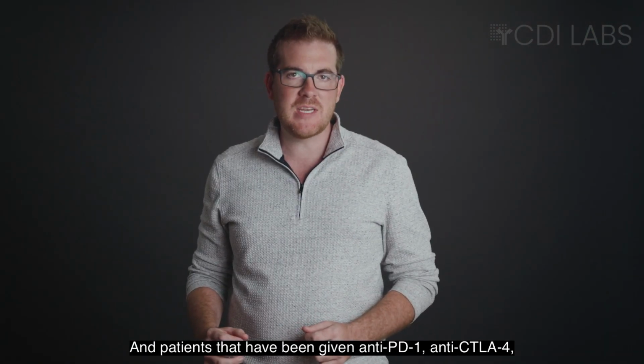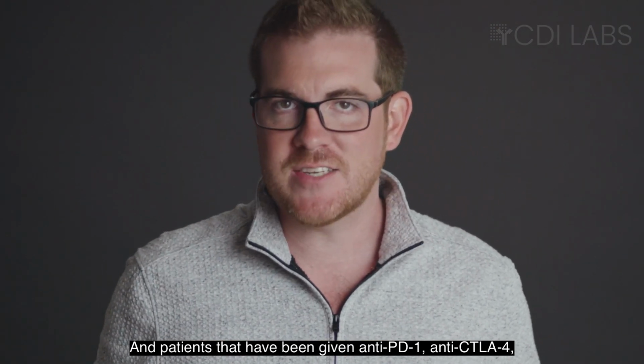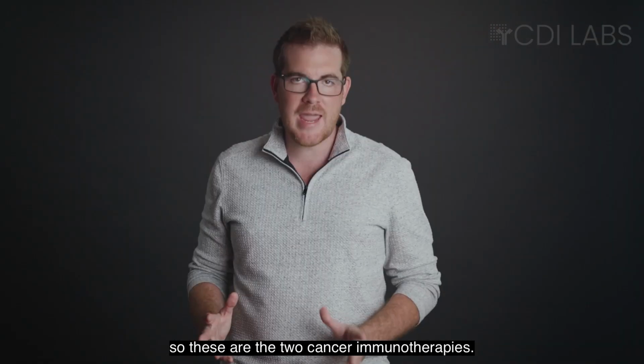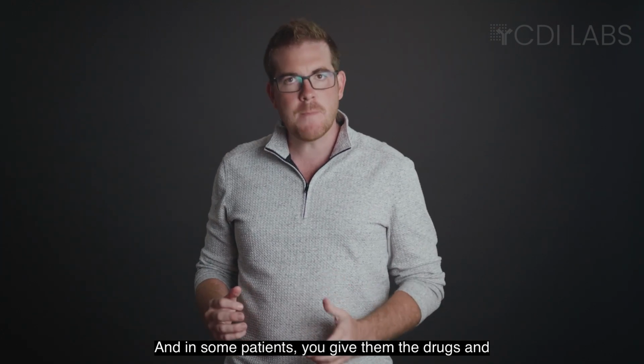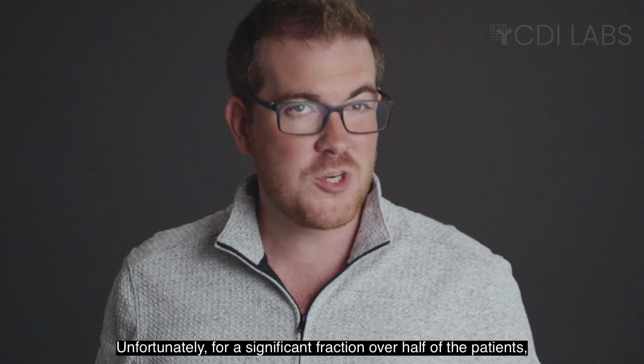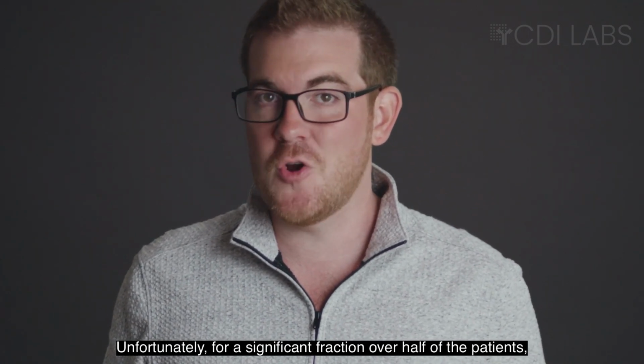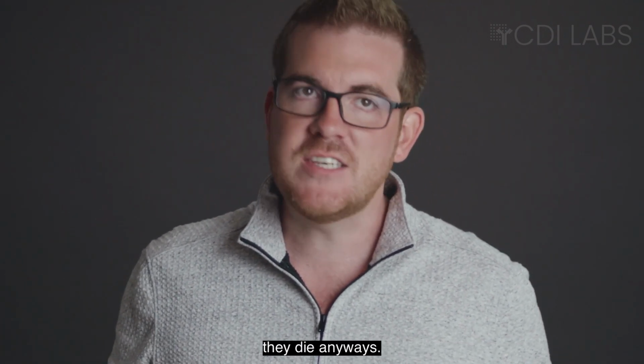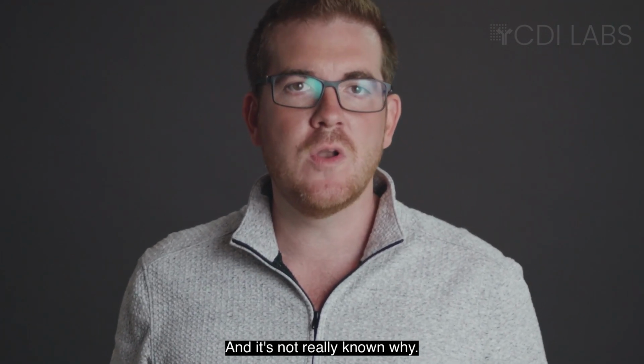And patients that have been given anti-PD-1, anti-CTLA-4. So these are the two cancer immunotherapies. And in some patients, you give them the drugs and it completely clears their tumor. Unfortunately, for a significant fraction, over half of the patients, they die anyways, and it's not really known why.